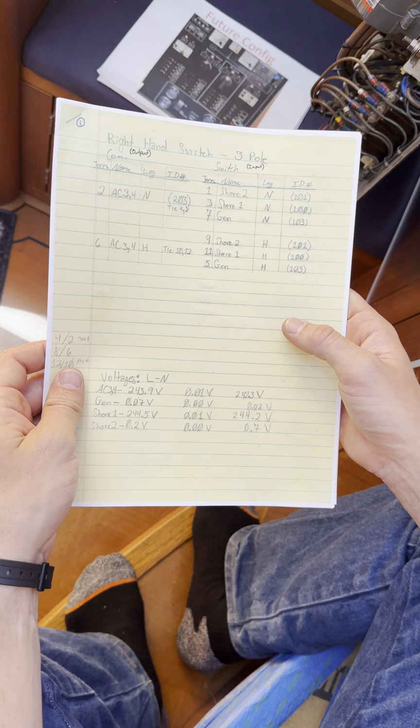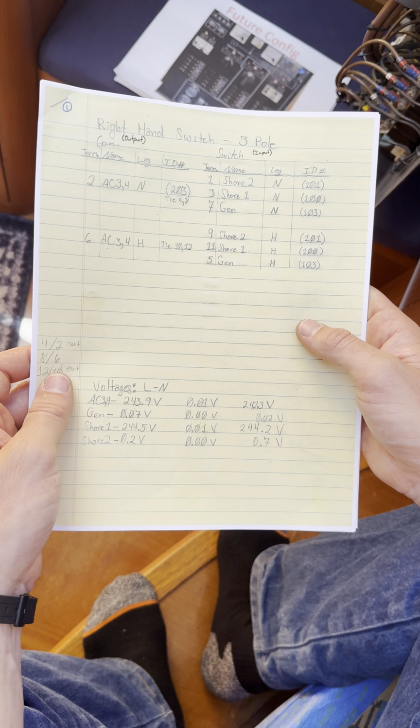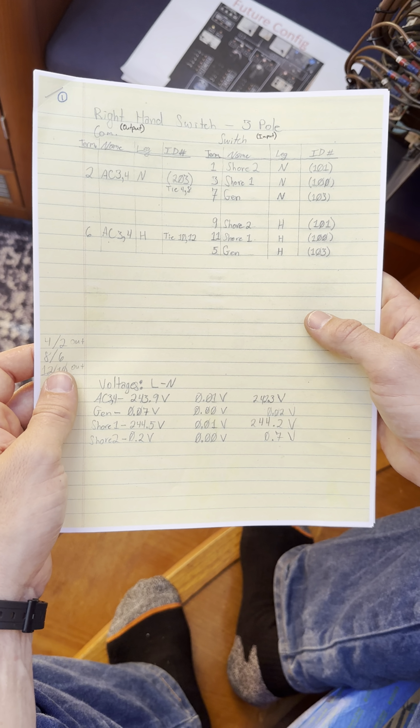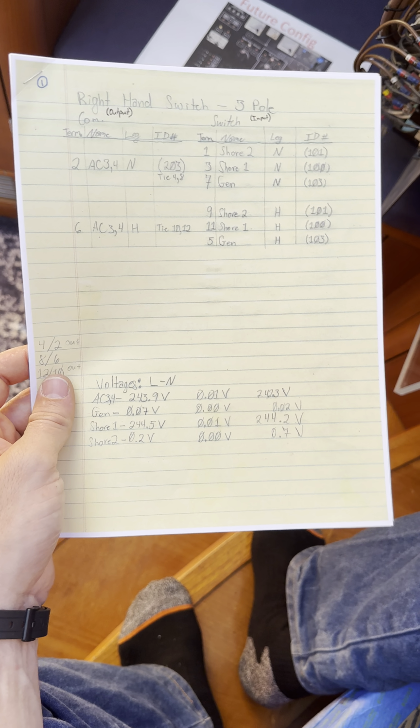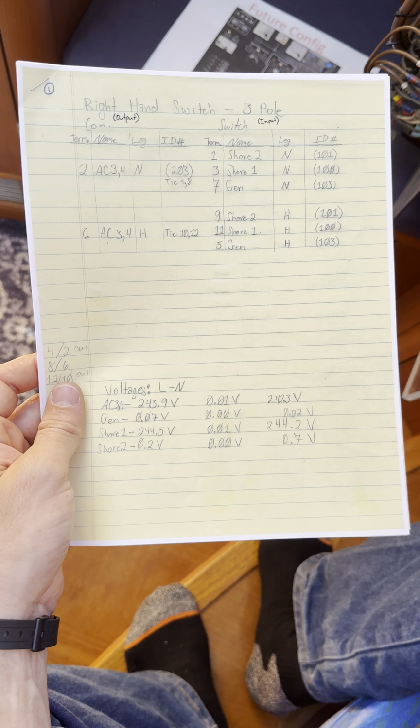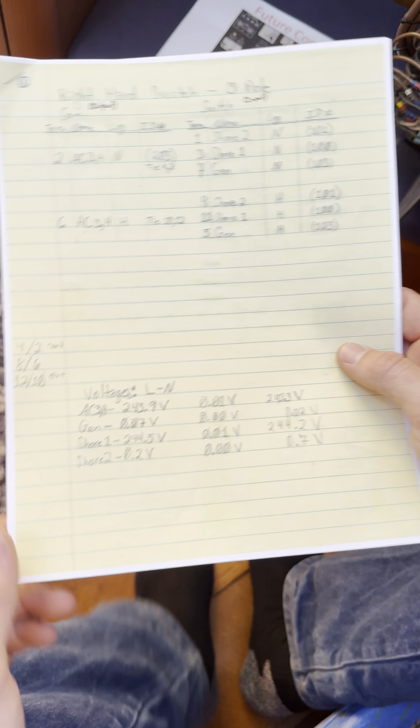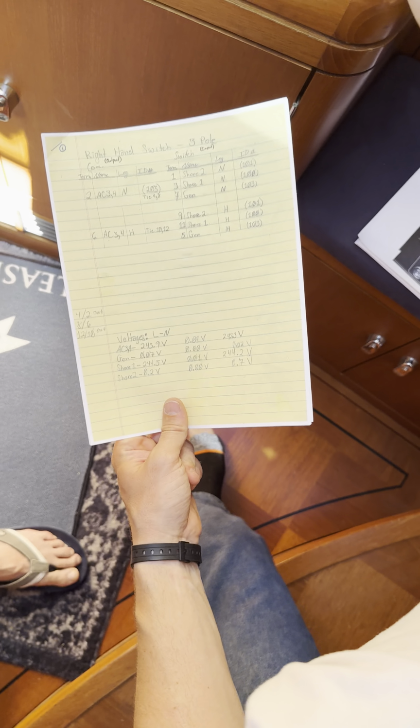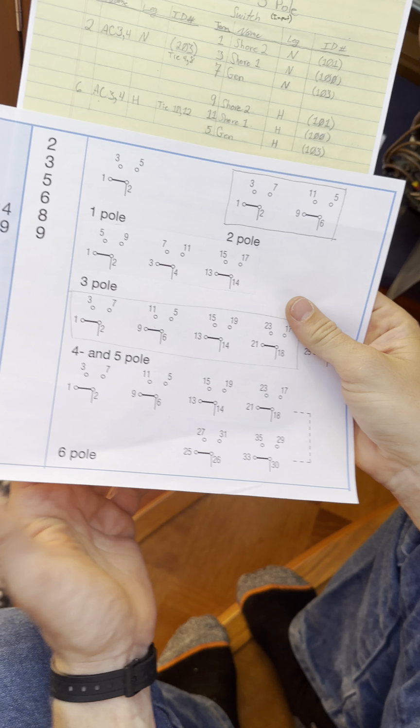This packet is from my researching the two rotary switches and all the terminals on the back of them to help me understand the diagram provided by the manufacturer.